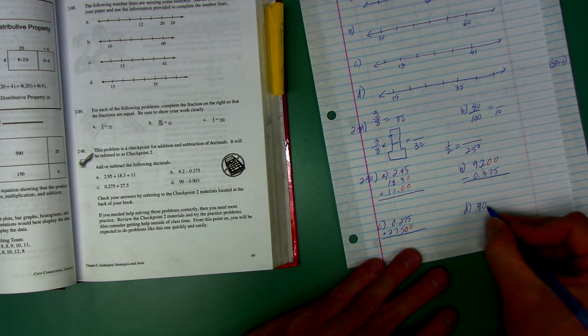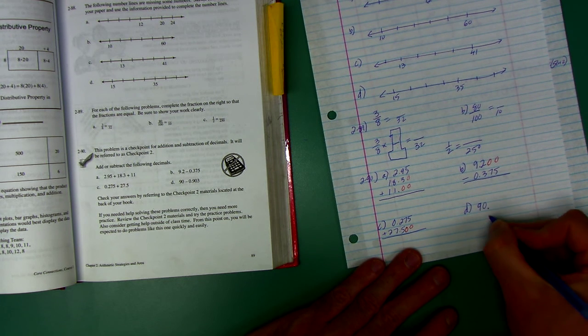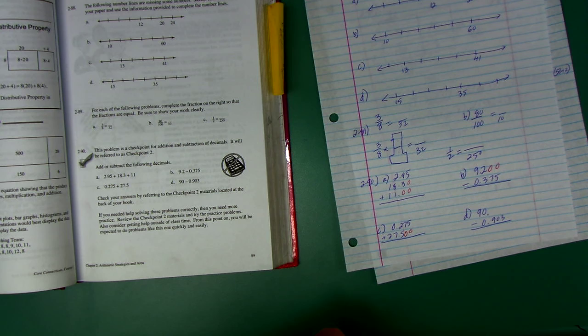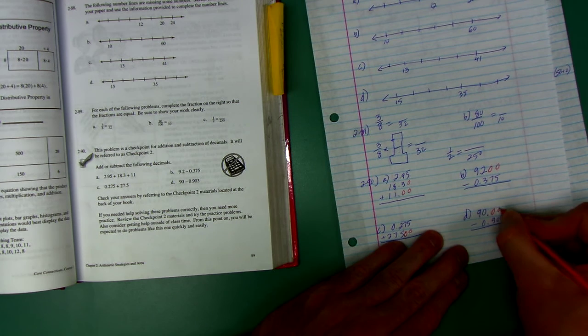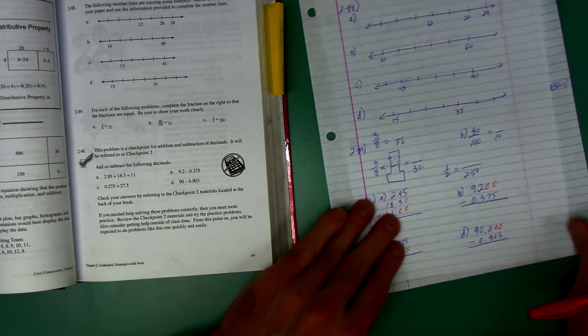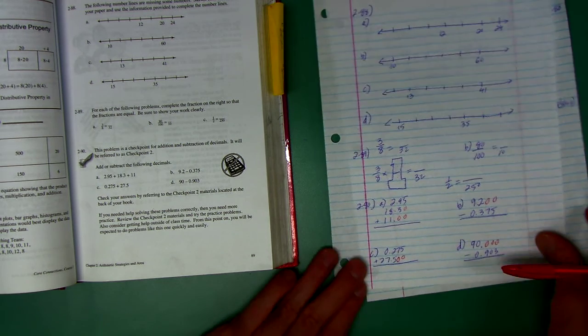So 90, where's the decimal? All right, so I'm putting the decimal here. And then again, what helps me make sure I don't get these wrong? Yeah, fill in zeros. Okay? All right, I think you guys can do this. I think I've helped you enough on this.